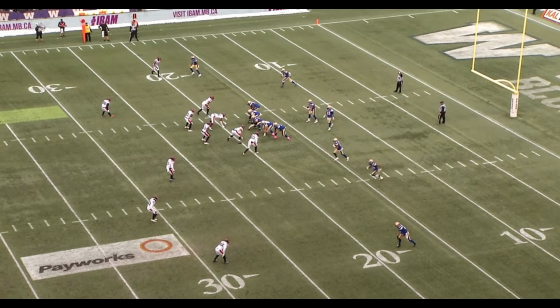So first and foremost, you've got to count your eligibles and your numbers. Make sure you're on the right people. 1, 2, 3. We're correct. The 3 to the field. Take the 3 to the field. The boundary corner takes boundary 1. The boundary halfback takes boundary 2. Now the tailback's aligned to the field. So who takes him? The middle linebacker takes him because he's aligned to his side.